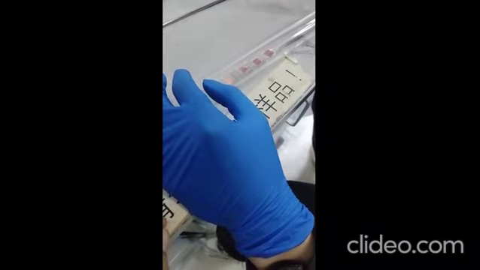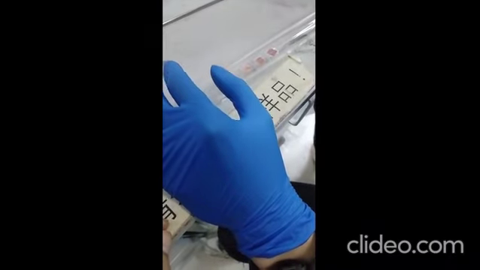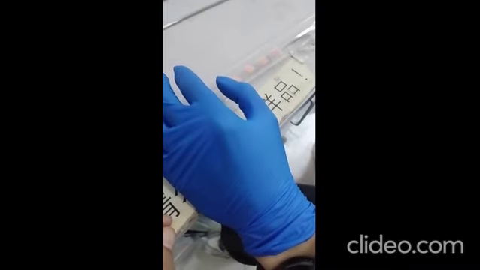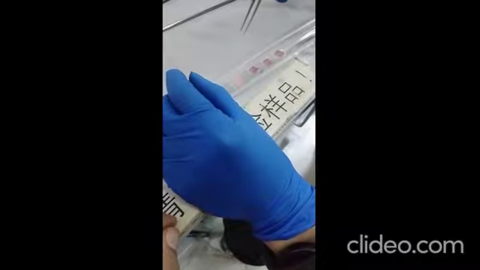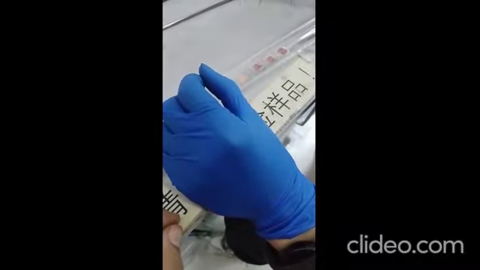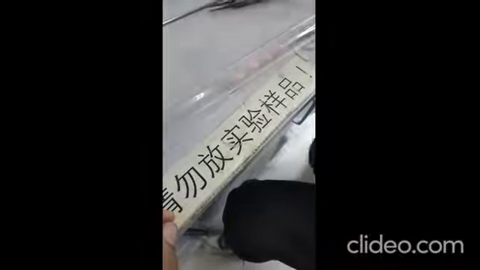This glass maybe melt a little. Yeah, under high temperature. So it broke a little.